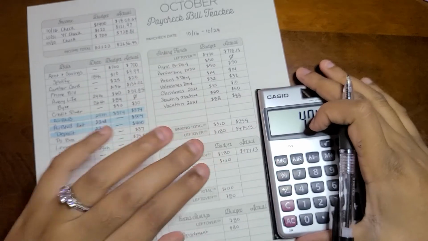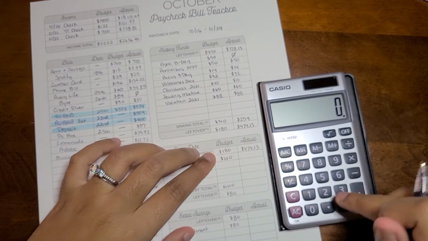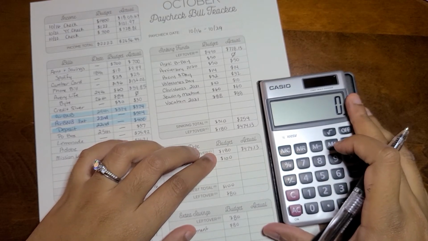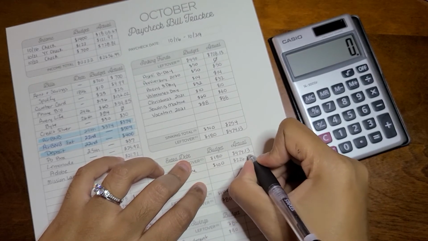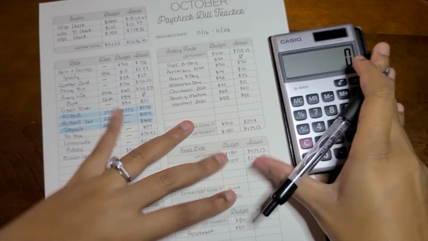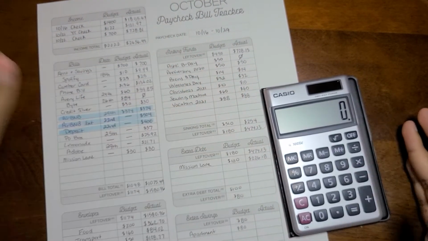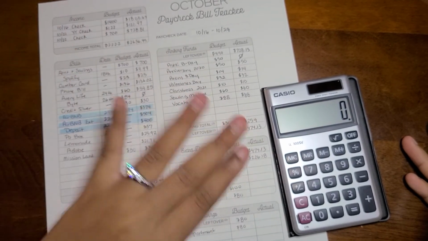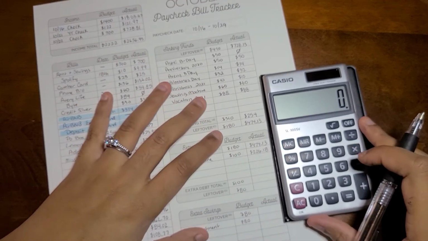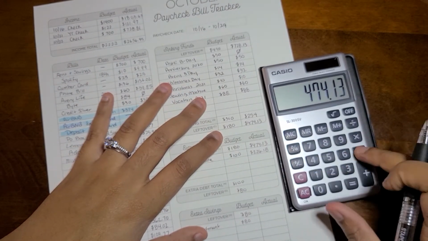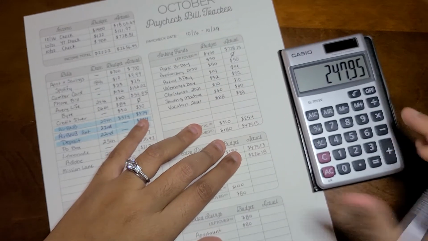So with this card, I actually ended up giving it a lot more than $100. I gave it $226.18. I gave it that amount before I even started using this system. It was just like at the beginning of the week, right after we got that check, I just gave it a huge chunk before I could even budget it. So yikes. 474.13 minus 226.18 is 247.95.